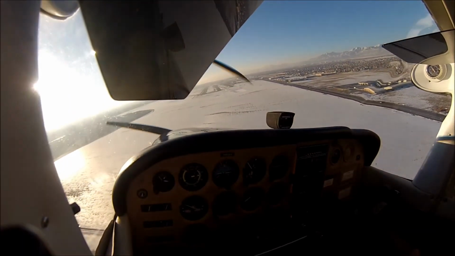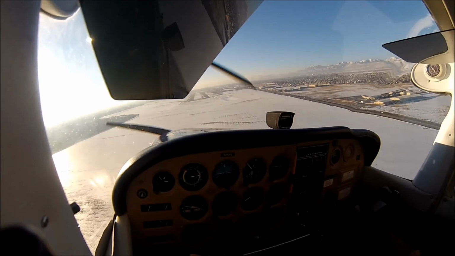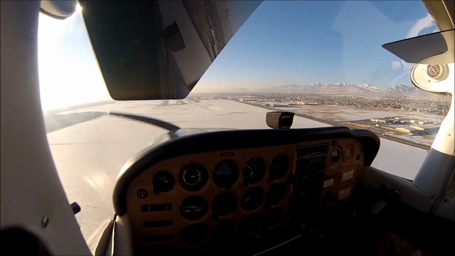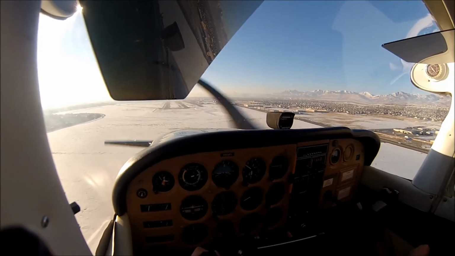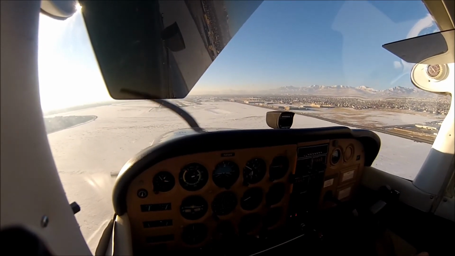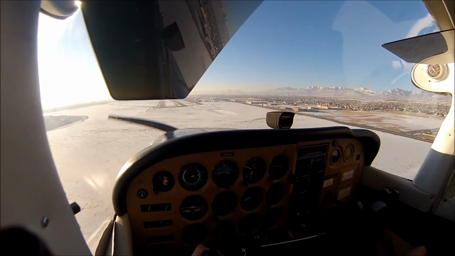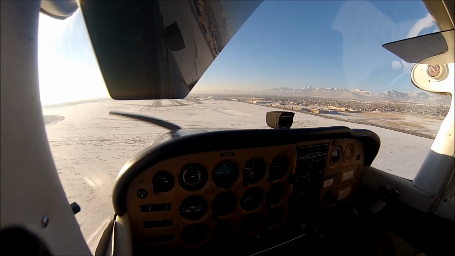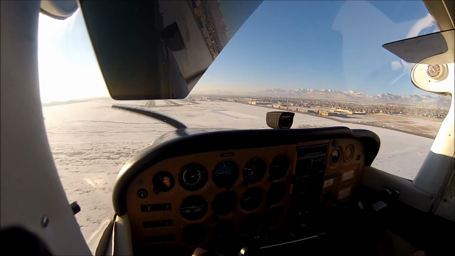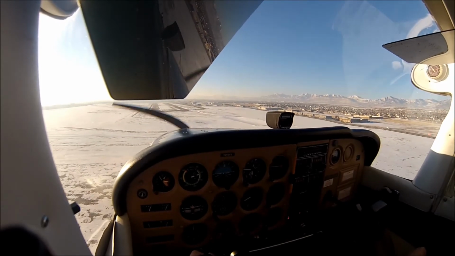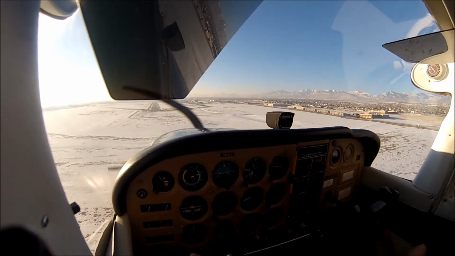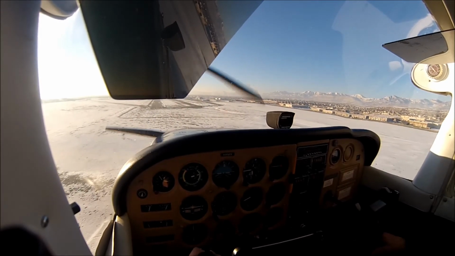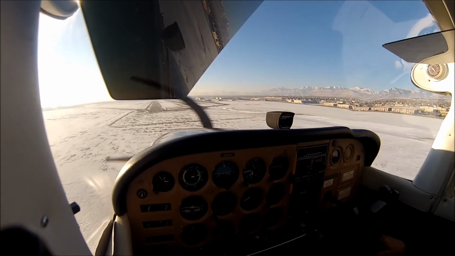Full flaps, 60 knots. Your target is the second stripe past the numbers. Okay? Second stripe past the numbers. You want to try to be down and stop by the captain's bars. Don't force it. If you're not comfortable, normal landing, or even a go around. It's just practice.